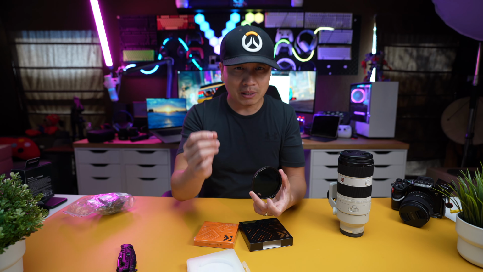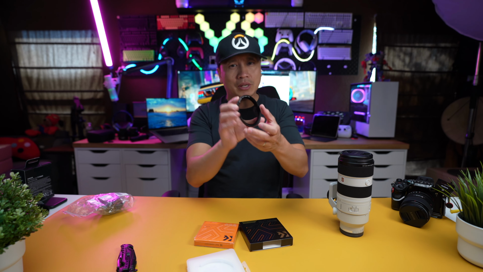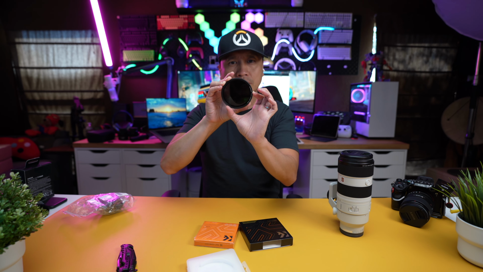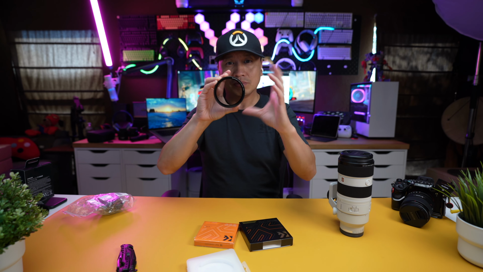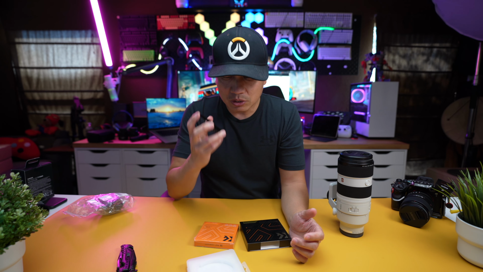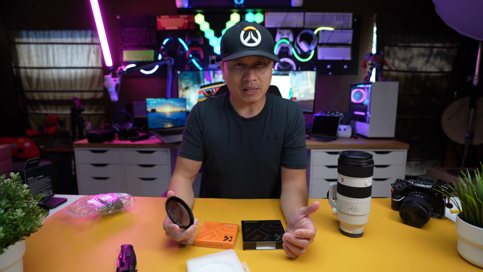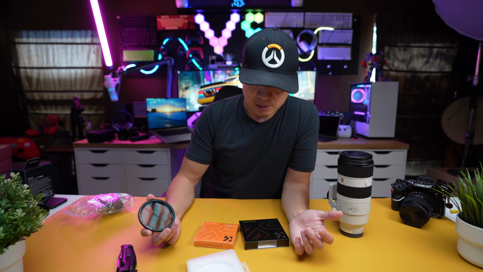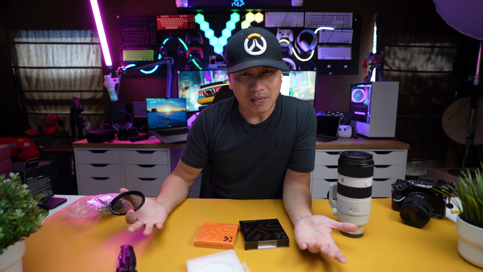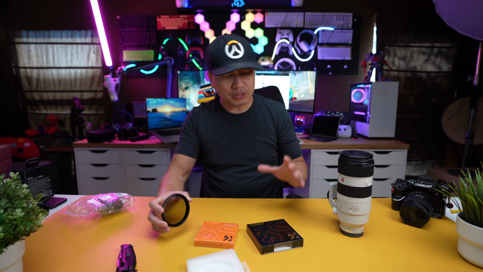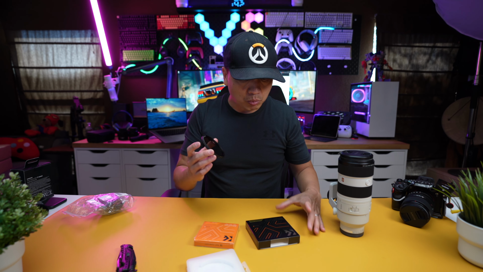You're paying a little bit more for it, but it's totally worth it. When you spin this, it just works. It's a really good tool to have in your bag if you're shooting in bright sunlight, which most people do. In a studio setup, you may not need it.